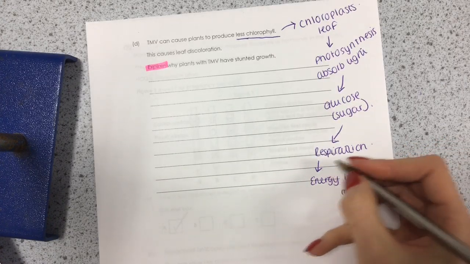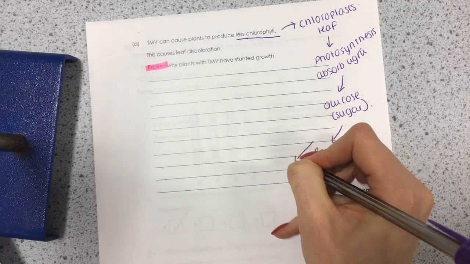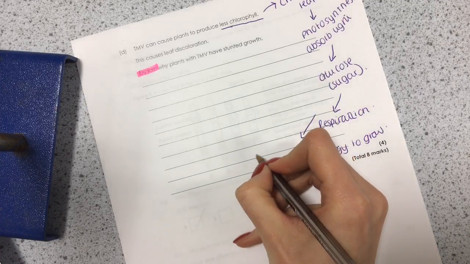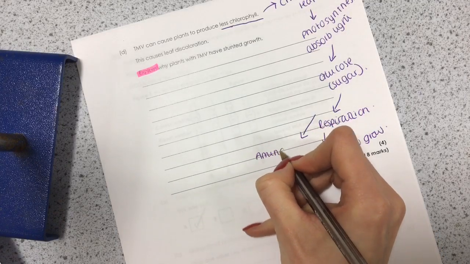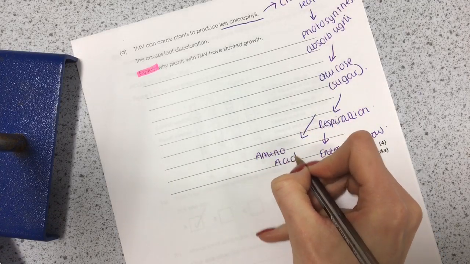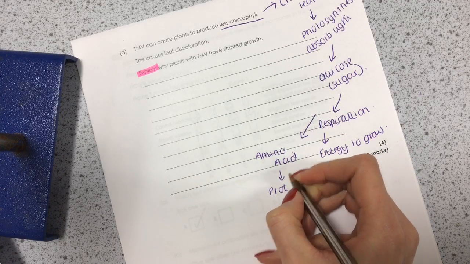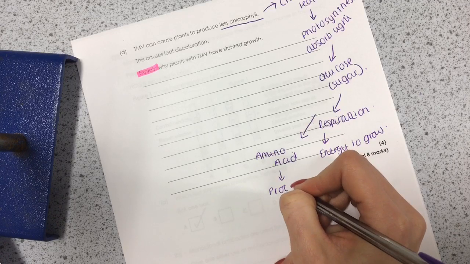They can use it to produce amino acids. If you can't see this, I've decided to write all on one side. And amino acids go on to produce proteins.